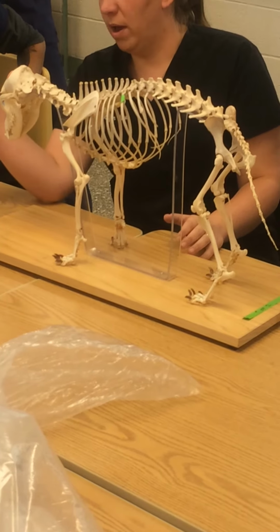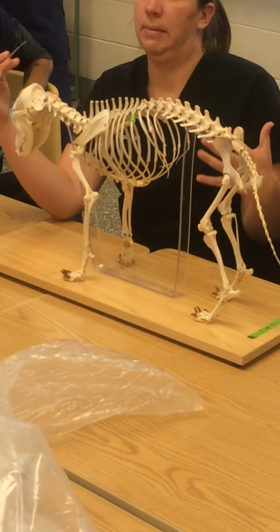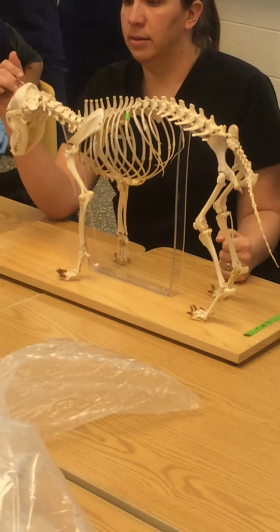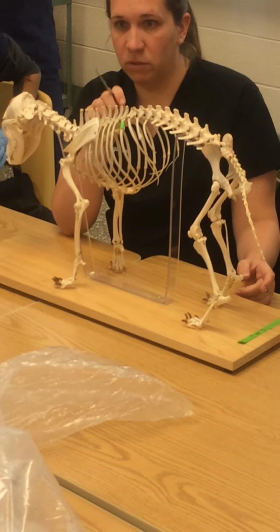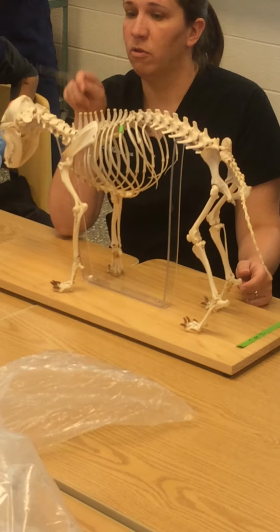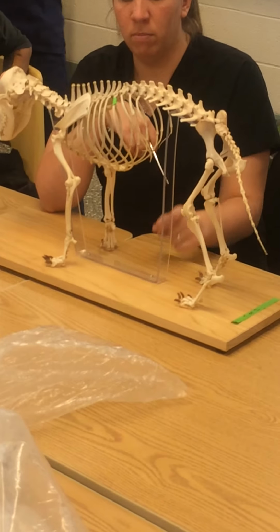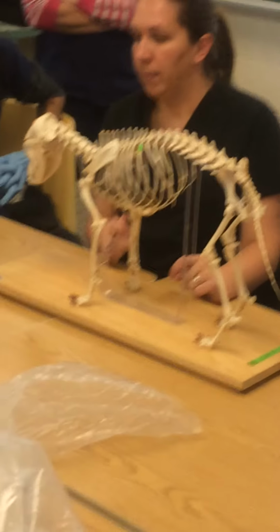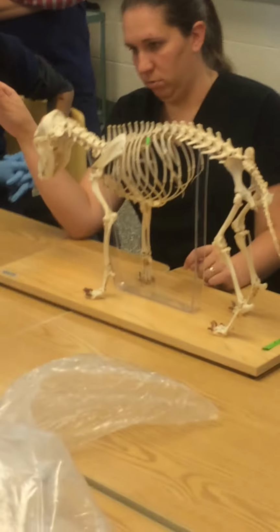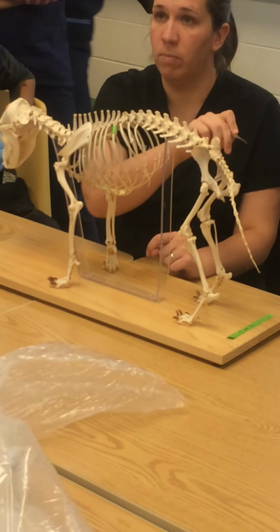Okay, so we have the axial skeleton versus the appendicular skeleton. So what makes up the axial skeleton? The skull, the spine bones, the vertebral column, not spinal cord, right? So the vertebral column, the ribs, sternum, hyoid bone, okay, which is not here. So we'll do the skull next. So obviously skull, then we have our vertebral column.